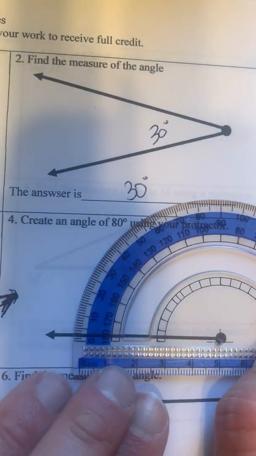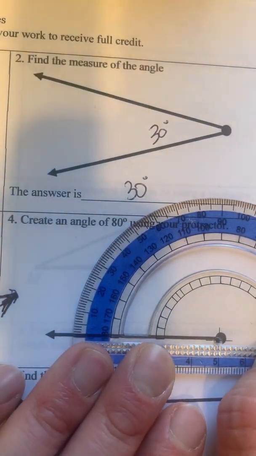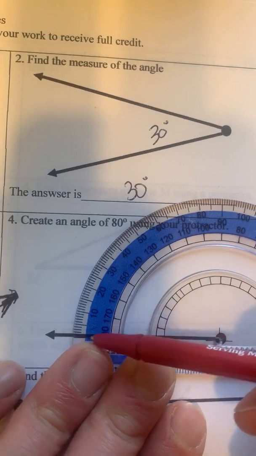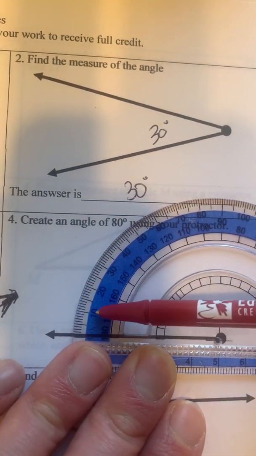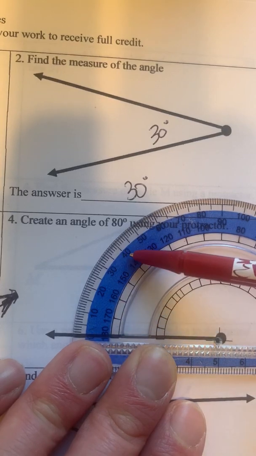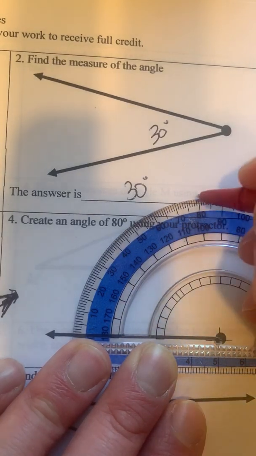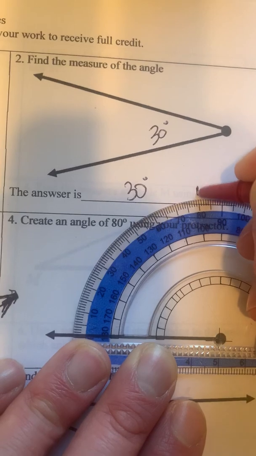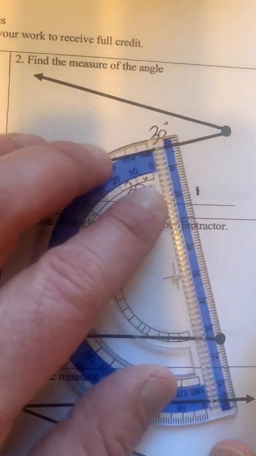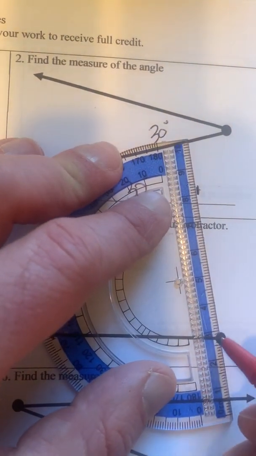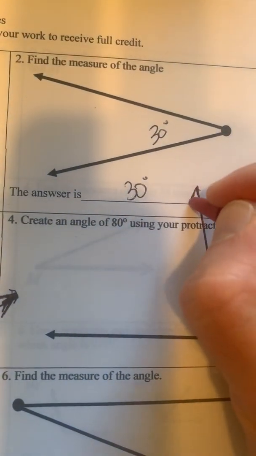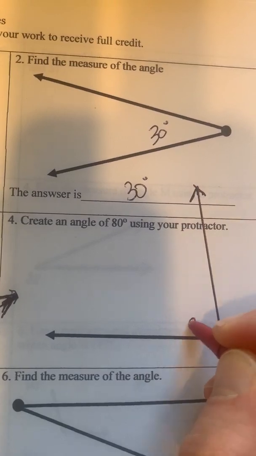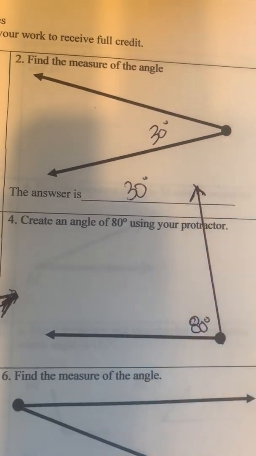Now we've got to find where 80 is. If you're counting, because it's pointing to the left, we're going to the top numbers. So like here's 20, 40, here's 60, here's 80 degrees, right up here. Again, it's approaching differently than the other question, but that's okay. Then you're going to draw your arrow, and this one would be 80 degrees.